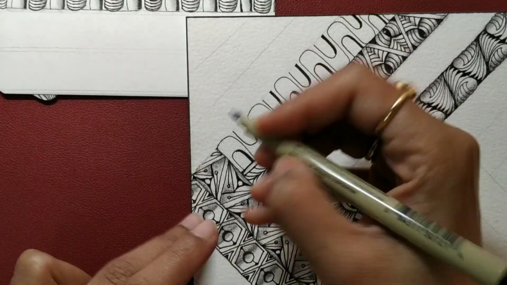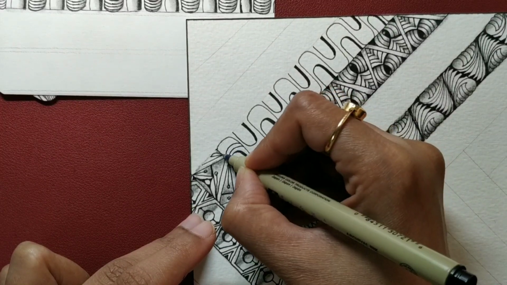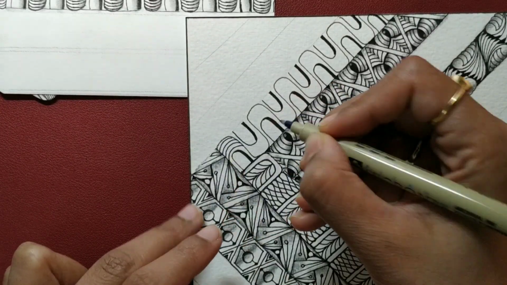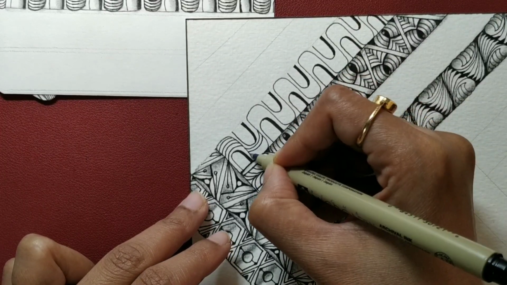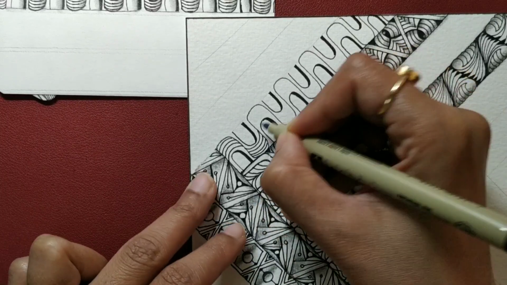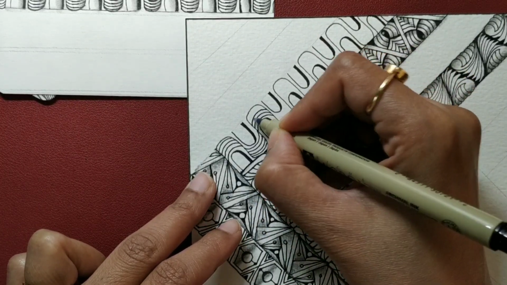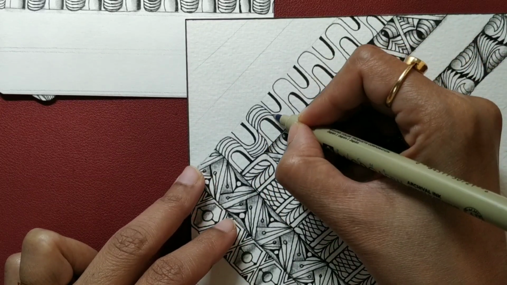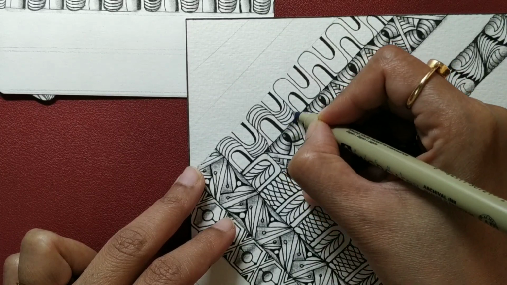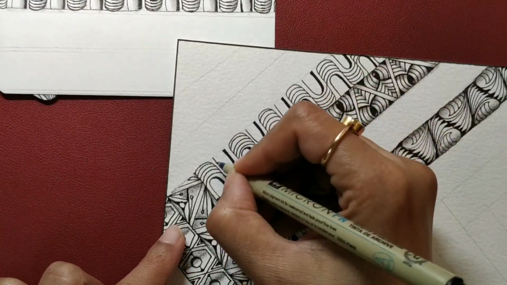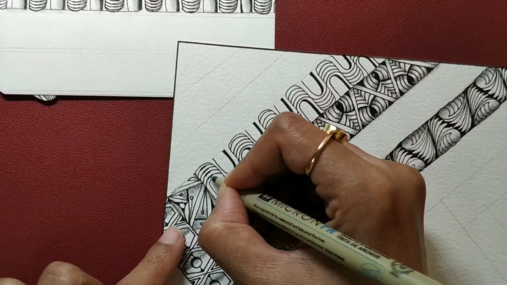Right, moving on to our auras. Yeah, don't forget to add that little touch of weight.